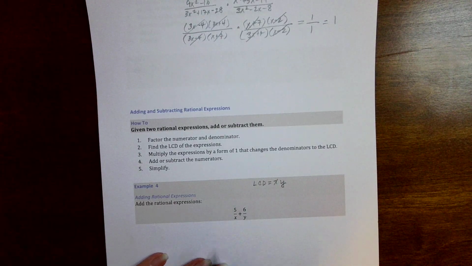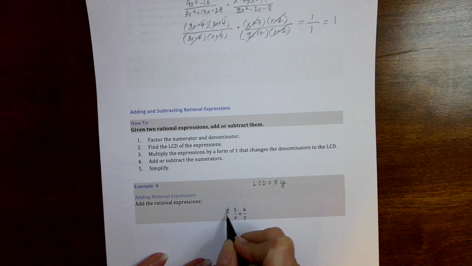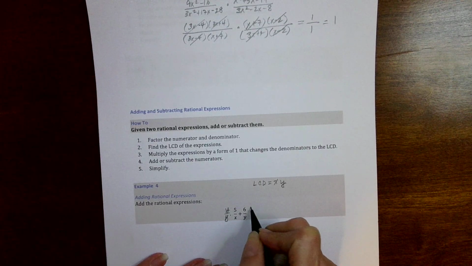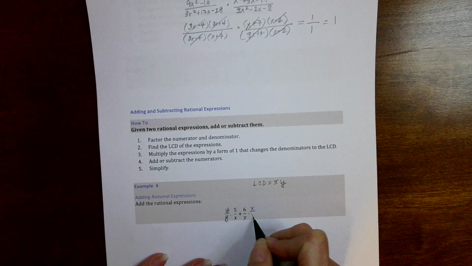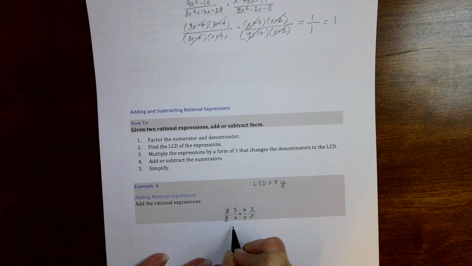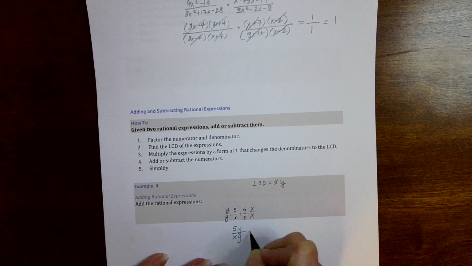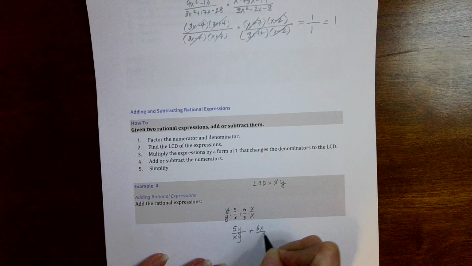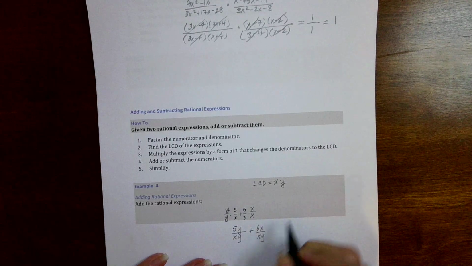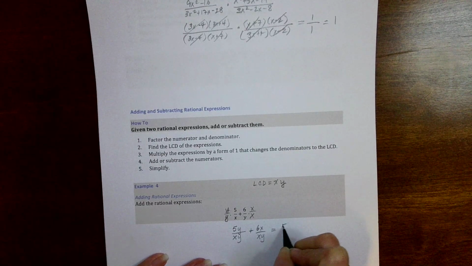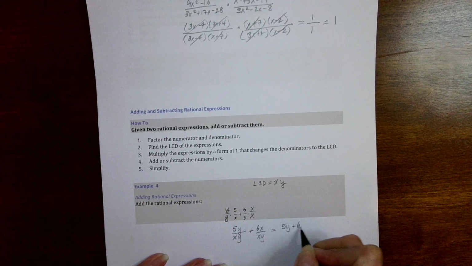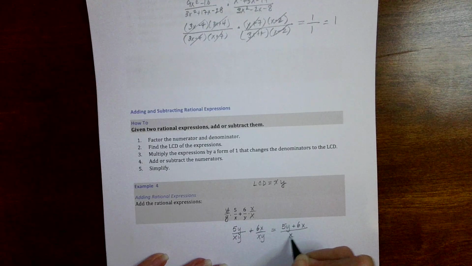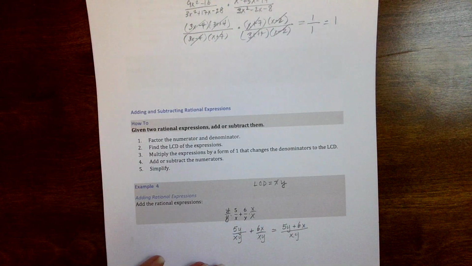So I need to multiply this one by y over y, and this one by x over x, and that gives me 5y over xy plus 6x over xy. And now that they have the same denominator, I can go ahead and add them. Doesn't really look any prettier, but that's my final answer.